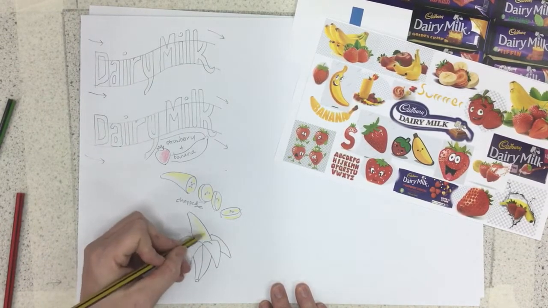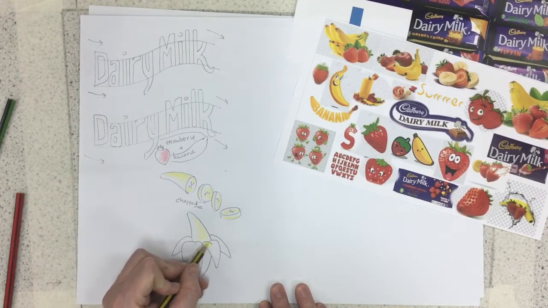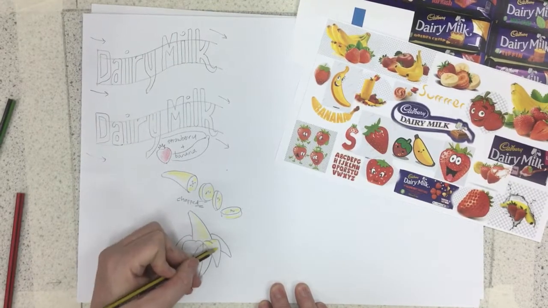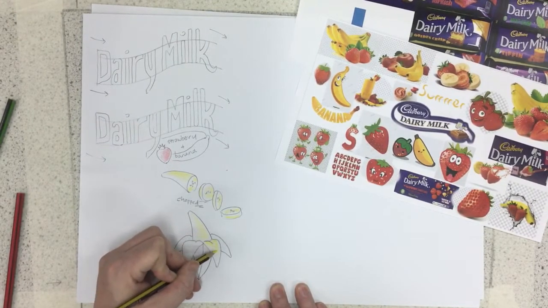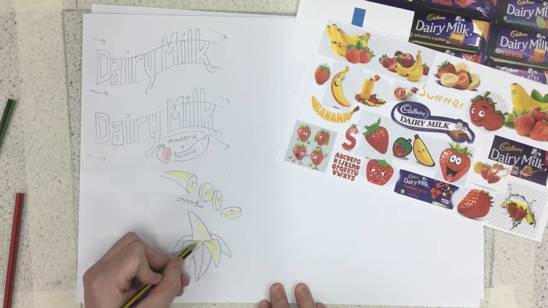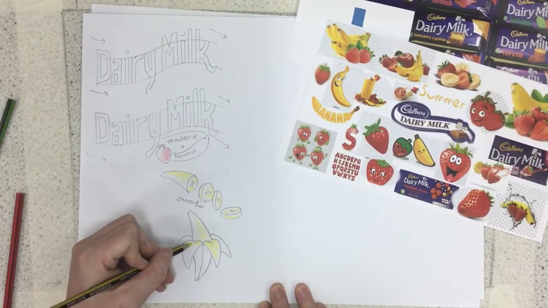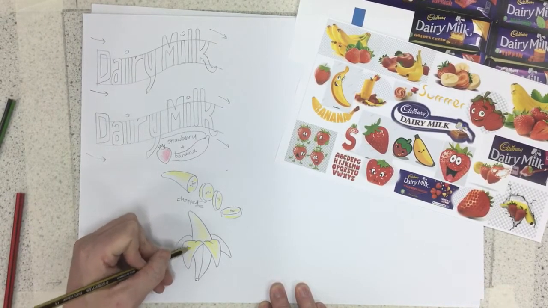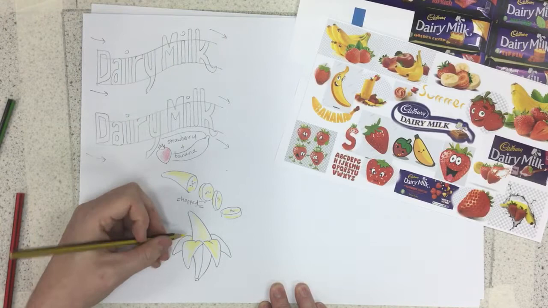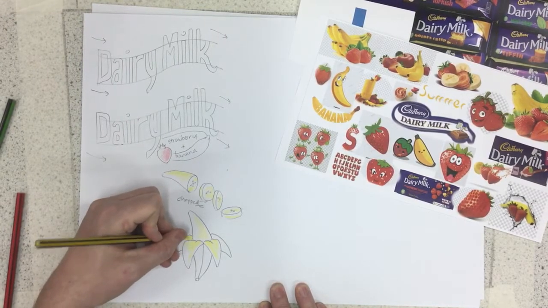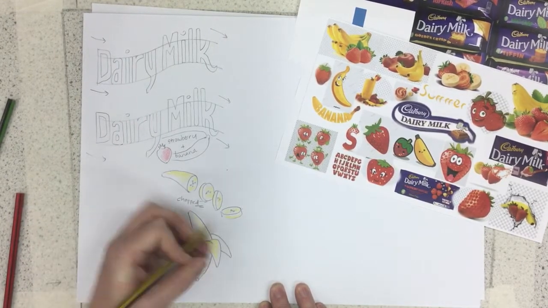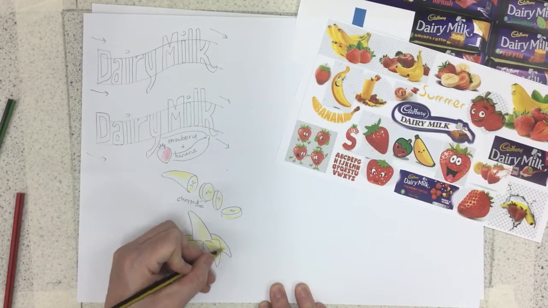Now, you'd imagine that the inside of a banana here would be quite a light yellow. This would be darker, wouldn't it? It tends to be the peel, the banana peel, is darker, so you can just very subtly make that the case. And you'd expect this part here to be darker because it'd be a shadow, wouldn't it? So something like that.